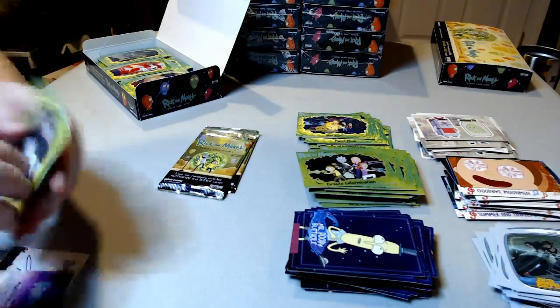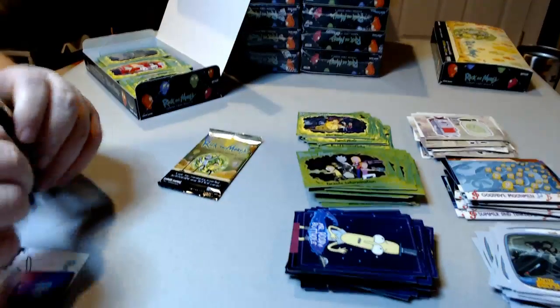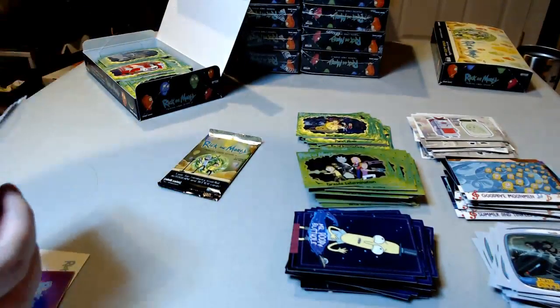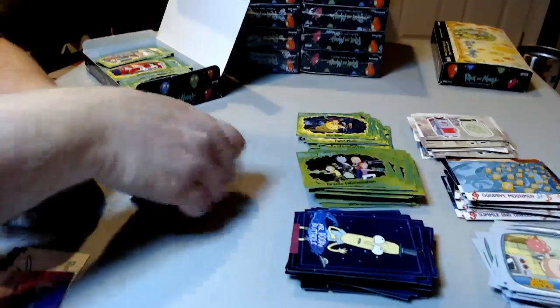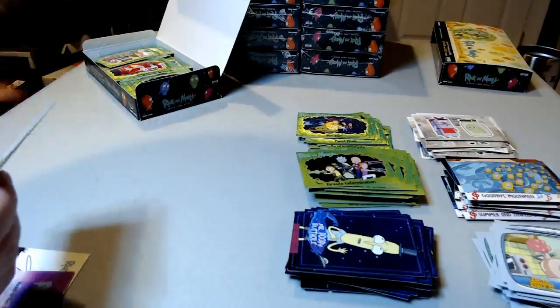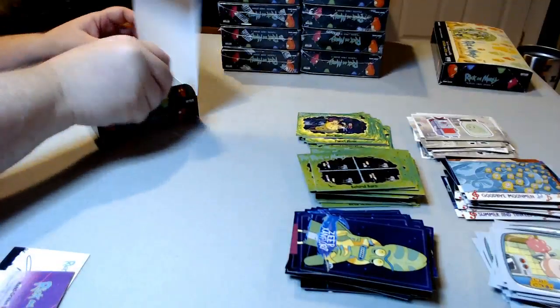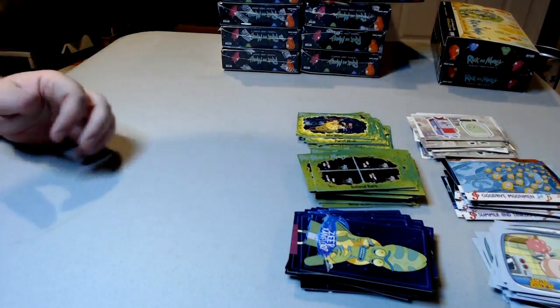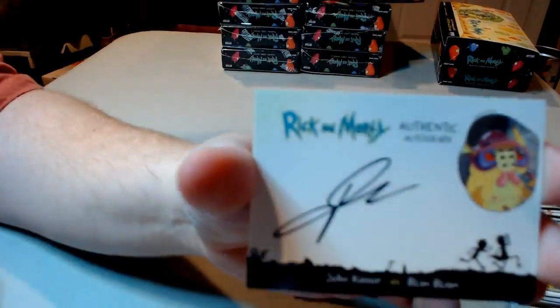Connection. Alright. John Kasser as Blim Blam, not numbered.